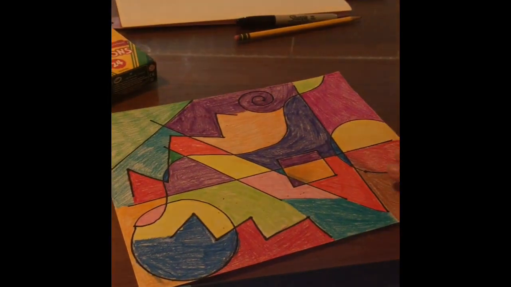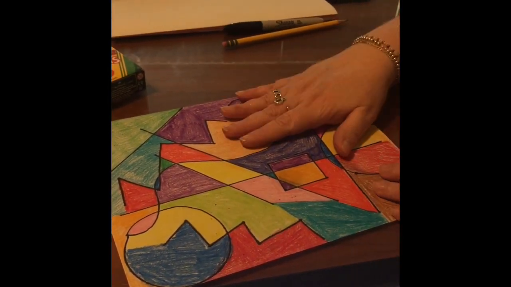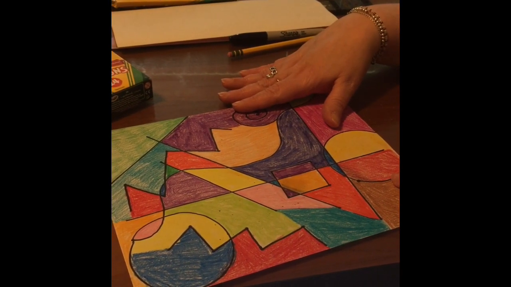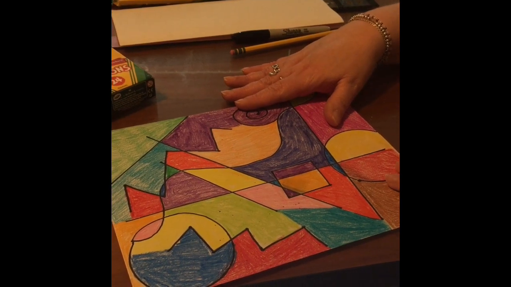Okay, so we listened to some music and created our artwork inspired by Kandinsky. I can't wait to see your projects soon.